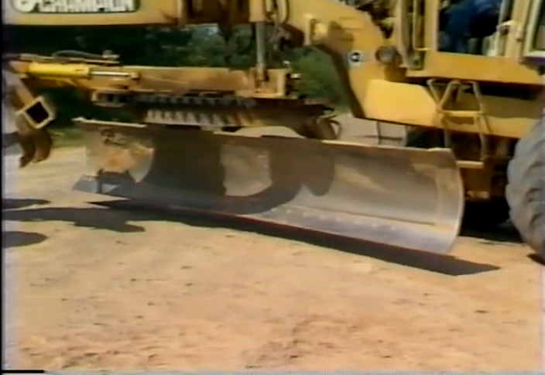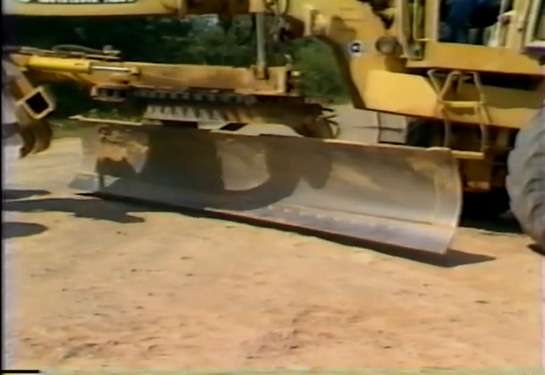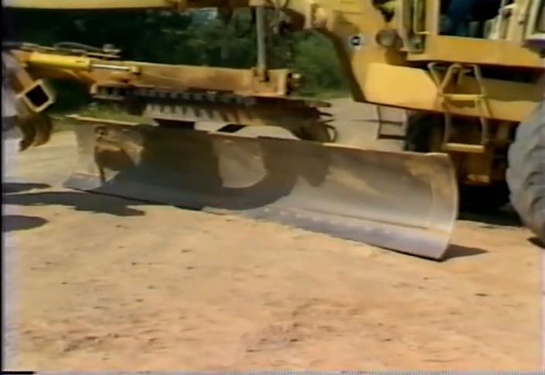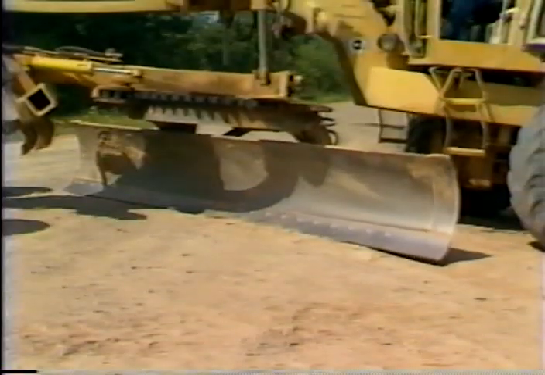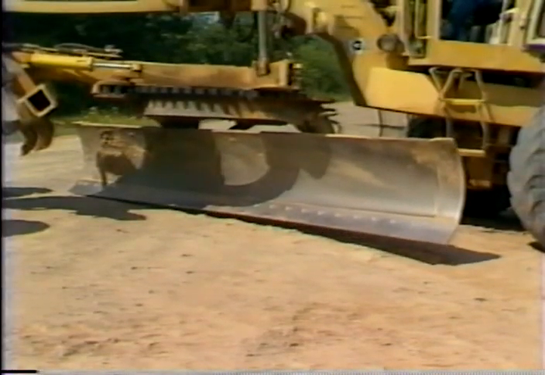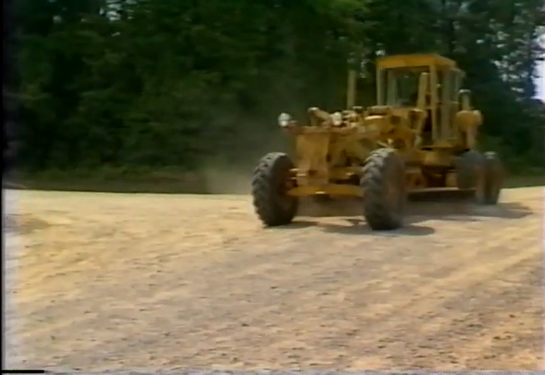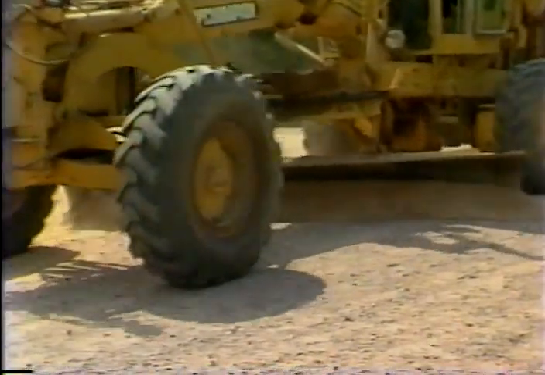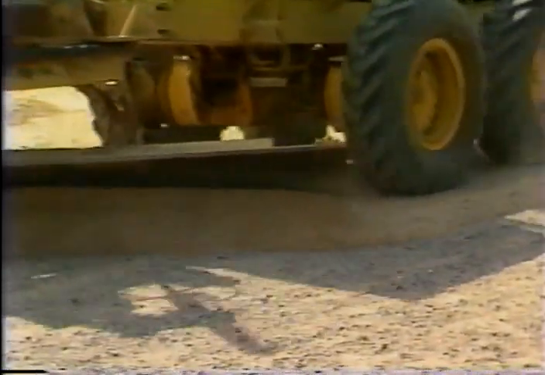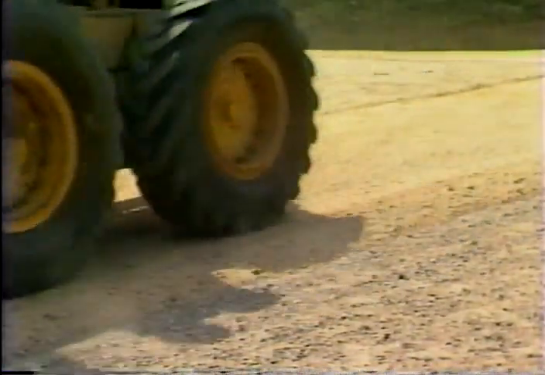To create a level movement of the blade, set both ends of the blade at the same height. To create a crown or slope, position one end higher than the other. A blade barely touching the surface of the road is called a loose blade. A loose blade is used primarily for spreading and mixing of the material to create a dragging action.